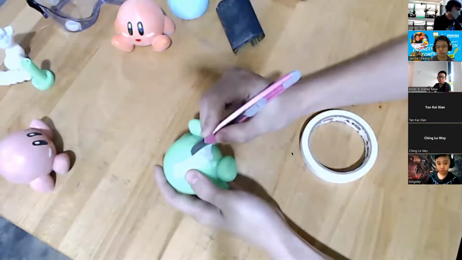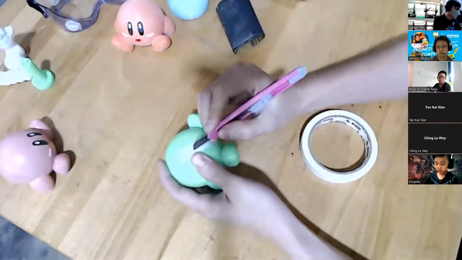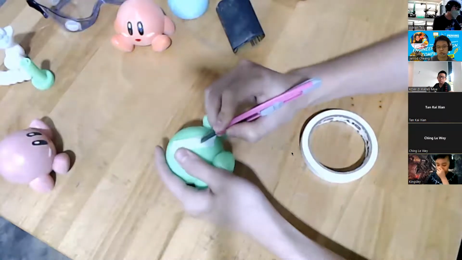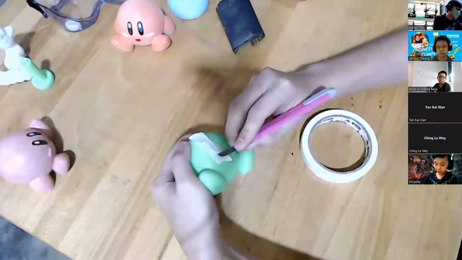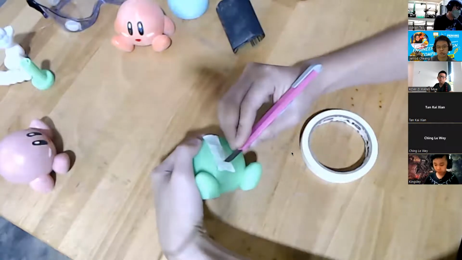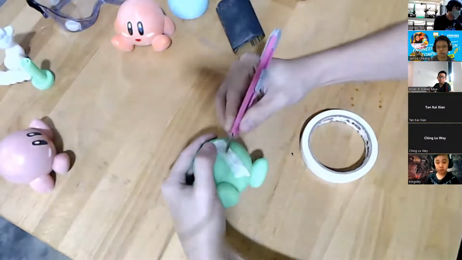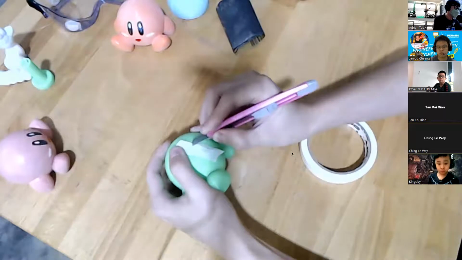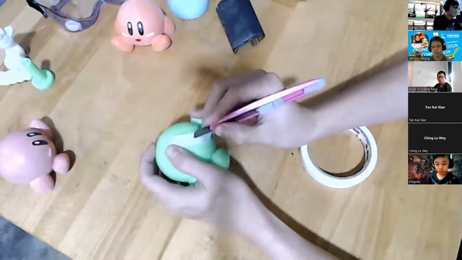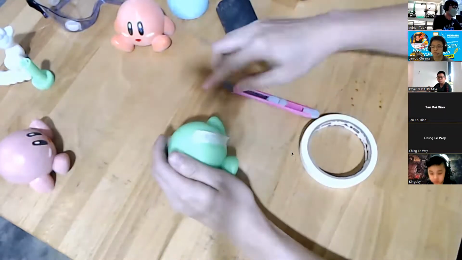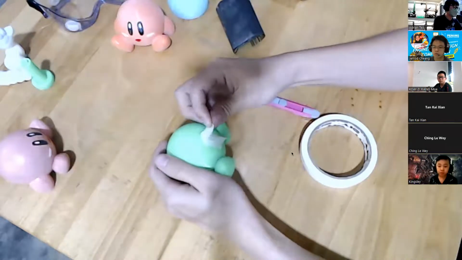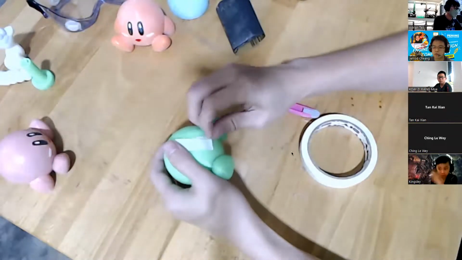And then use a penknife to slice off the eye, so that when I spray, I won't spray on the eye. You get the idea? When I spray, my eye is still green color. And then remove it.